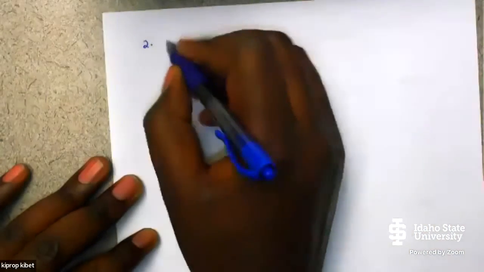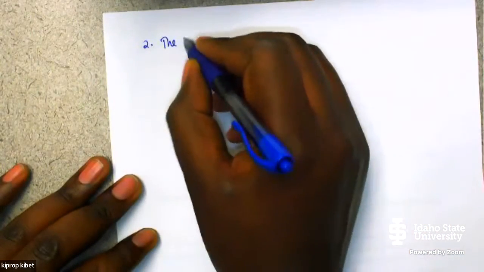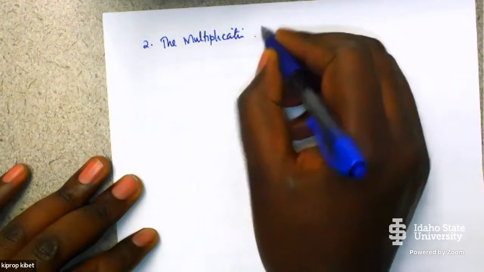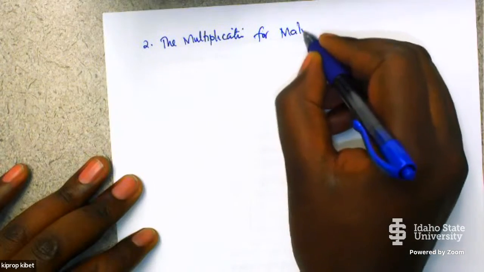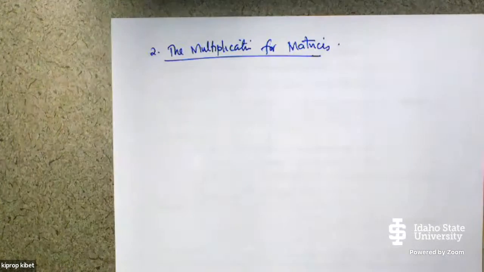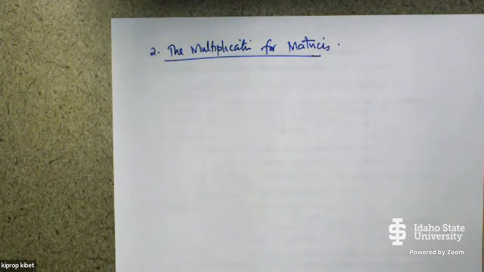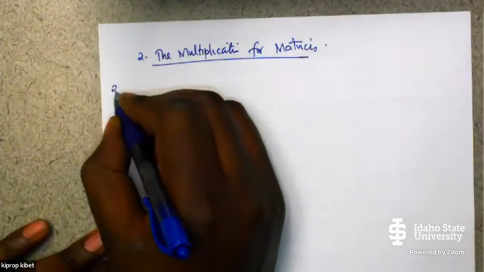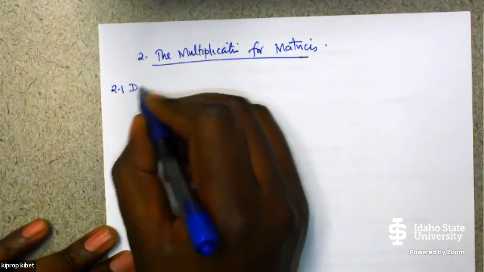Okay, let's look at section number 2. In this section, the multiplication for matrices. When we multiply two matrices, what are the properties of multiplication? So let's define this multiplication of matrices. Let's look at the definition.